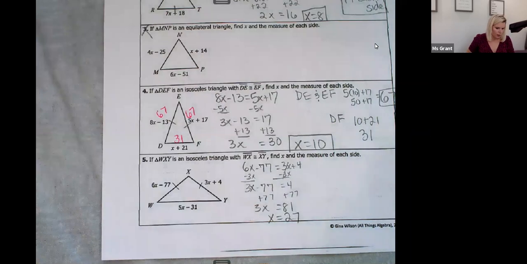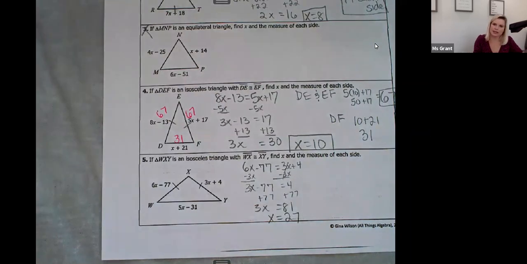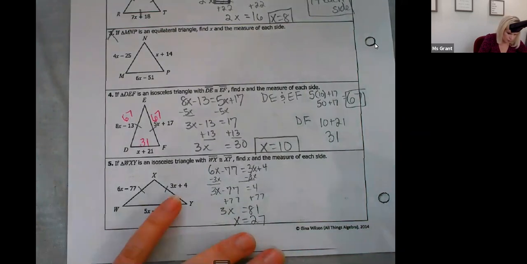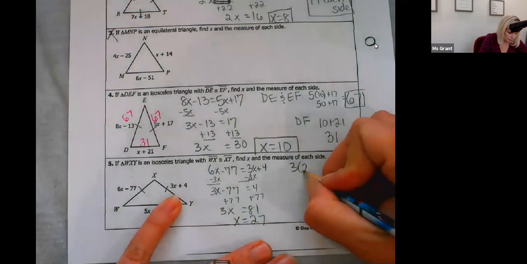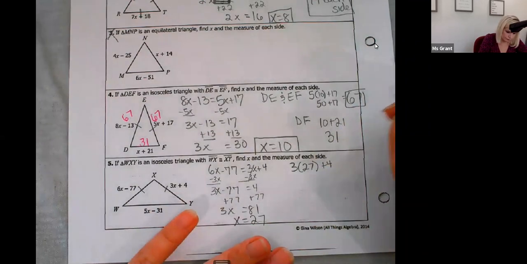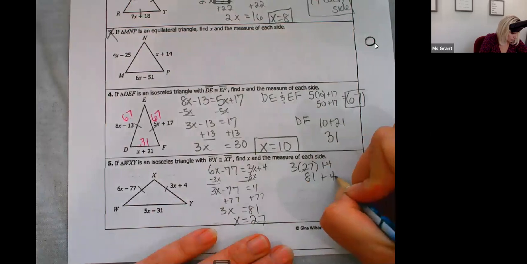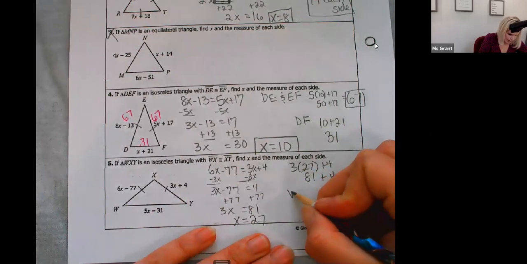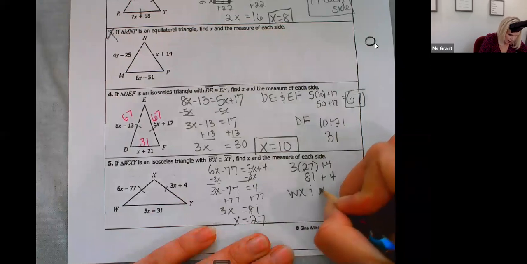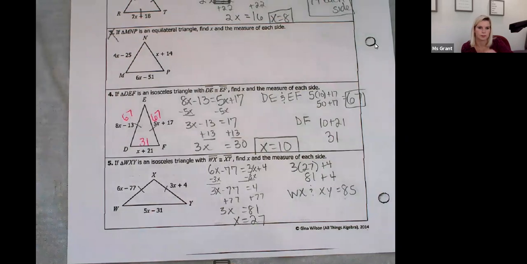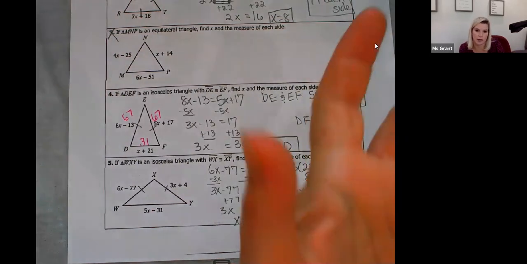Okay. Then find the measure of each side. Last thing we need to do. 3x plus 4. 3 times 27 plus 4. 81 plus 4 is 85. So that means that WX and XY are 85, right? Those two are the isosceles, they're equal.